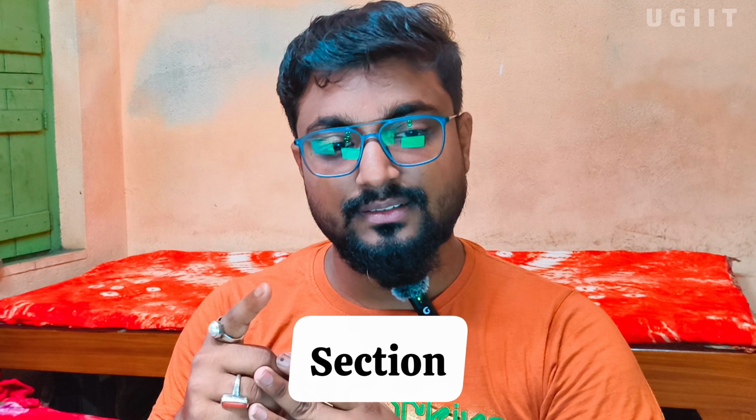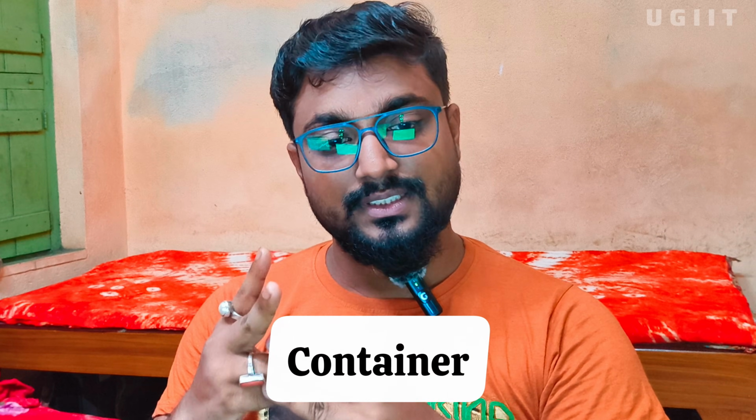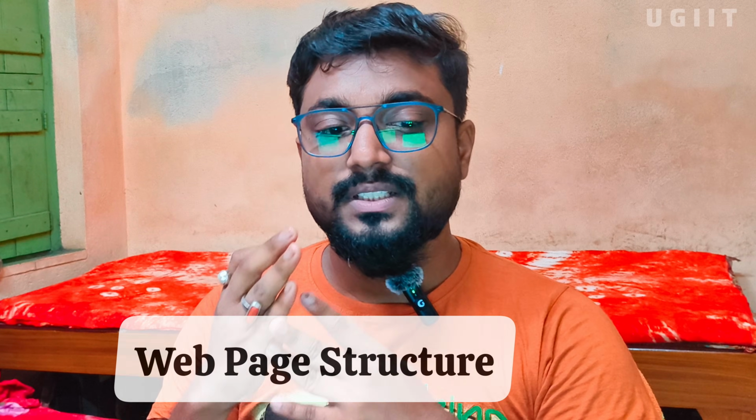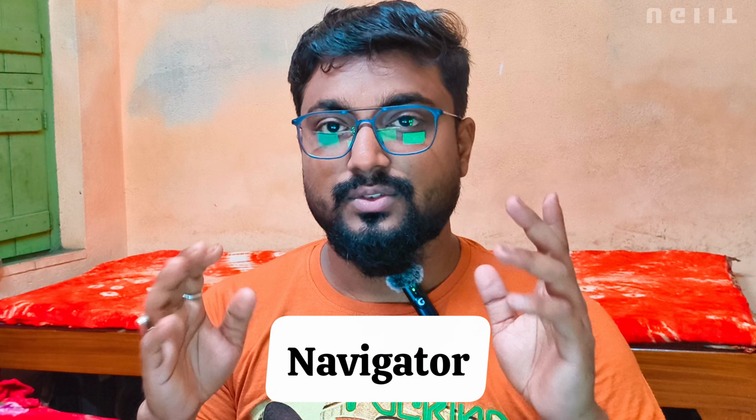A clean structure makes responsive design much easier. So I will recap. Today we learned first what sections are, second what containers do, third why div blocks are important, fourth how to build a basic web page structure, and fifth how to use the navigator. These concepts form the foundation of every Webflow project.